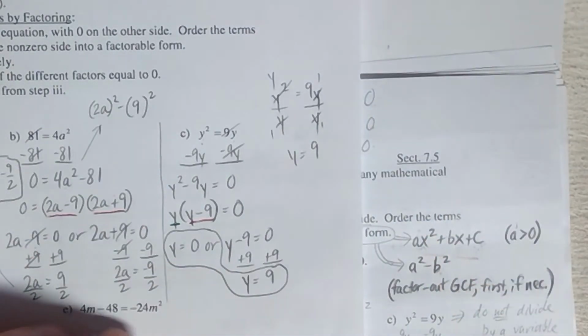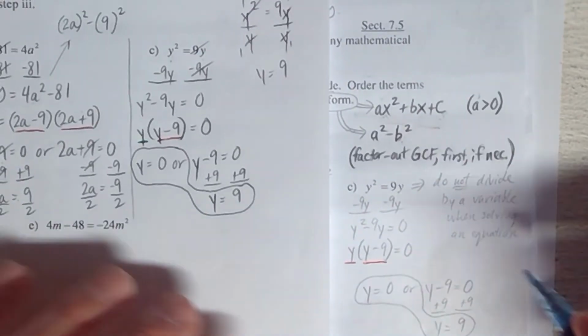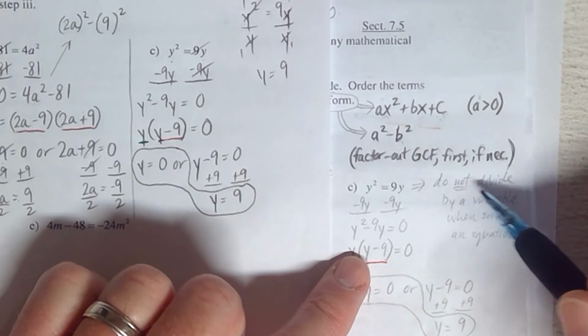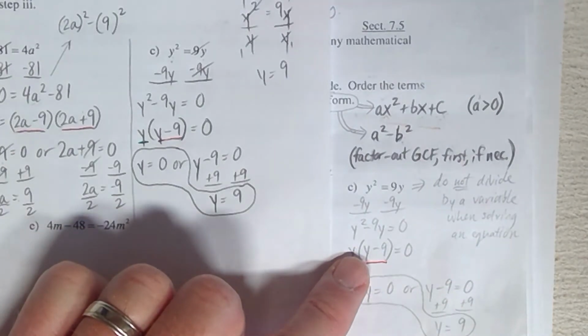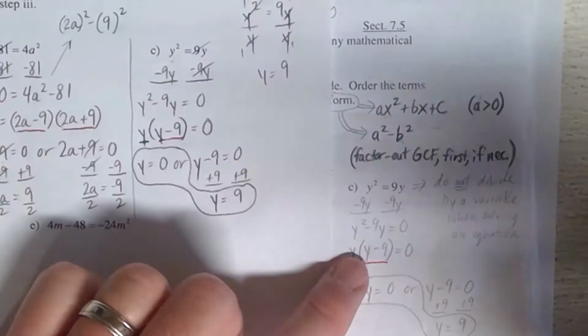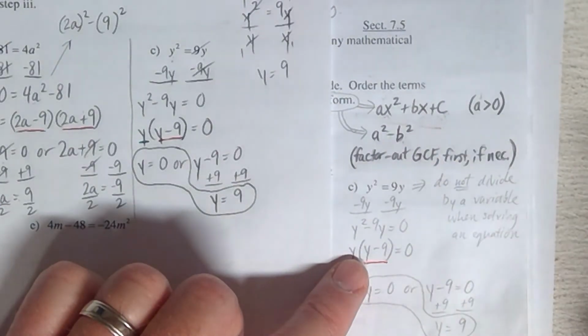Here's the lesson, you guys. And I wrote it down here on a separate answer key. Do not divide by a variable when you're solving an equation. I know we divide. I know we have variables in denominators in other problems. And you'll even see them again here, even in equations. But it'll be in the original problem, though.